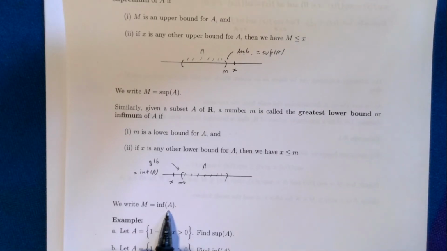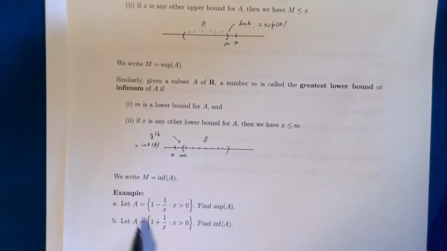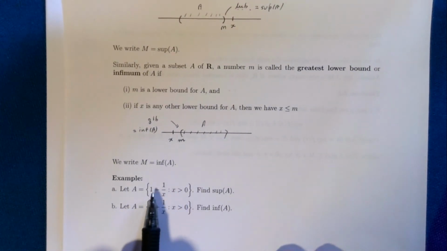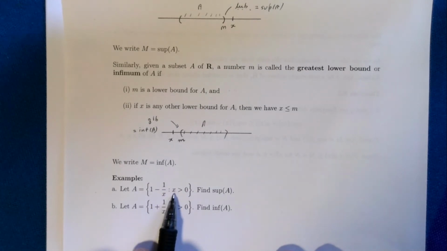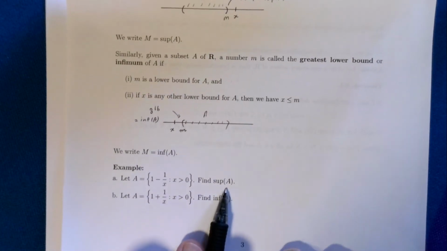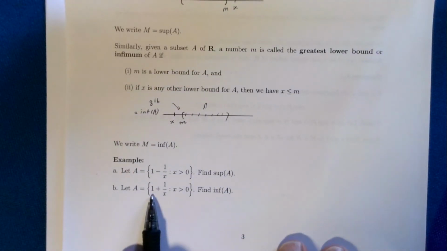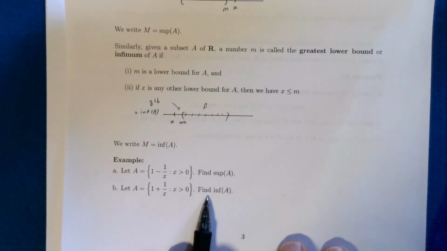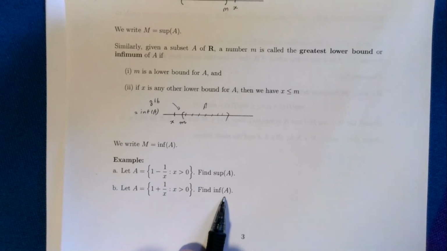Now, probably a good idea to have a look at a couple of examples here to cement this in. Here's a couple of examples. We're going to let A be the set of all real numbers 1 minus 1 over x, where x is any number strictly bigger than 0, and we want to find the supremum of this set. And then for part B, we take 1 plus 1 over x, where x is any positive number, and we want to find the infimum of this set.